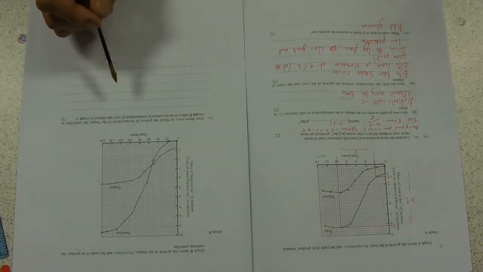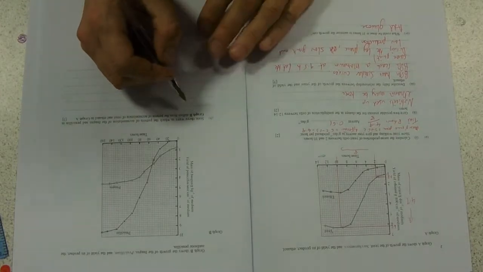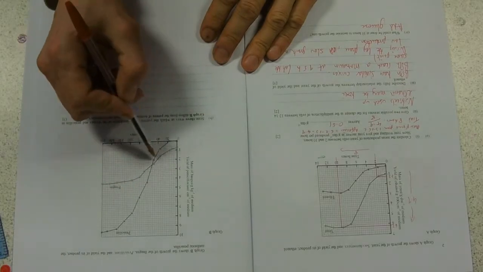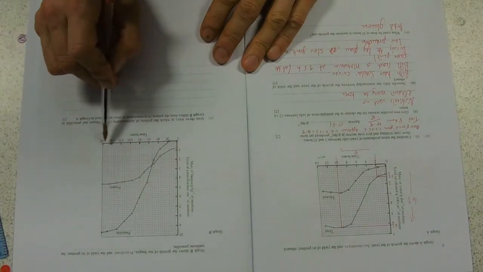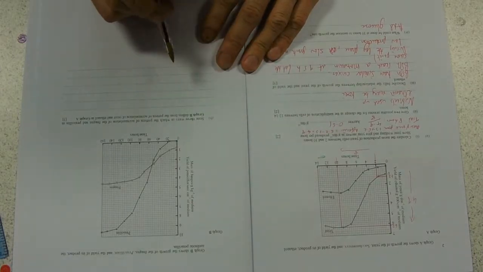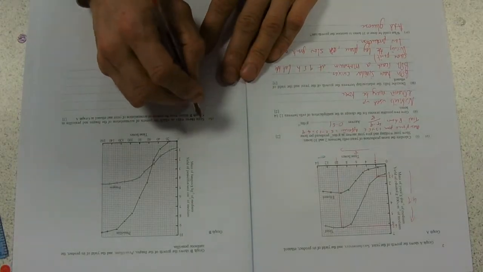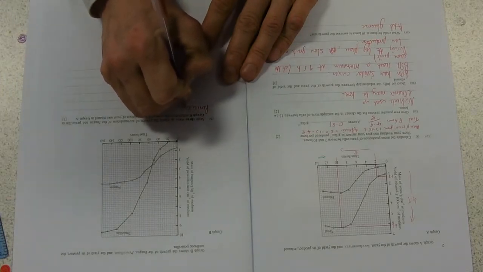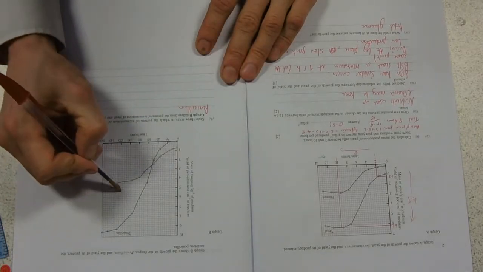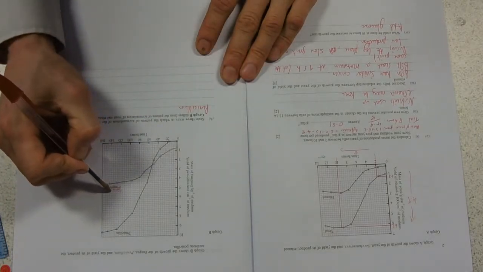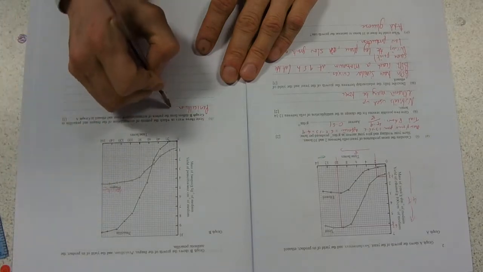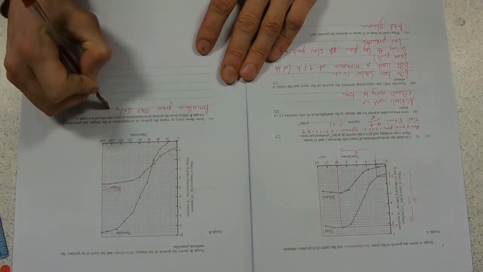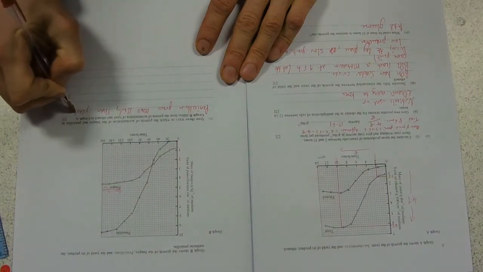Okay. Well, one straight away with this growth curve of the fungus, it's very slow compared to our yeast. So we could say that Penicillium, the name of this one, so this is our fungus, Penicillium, grows more slowly than the yeast.